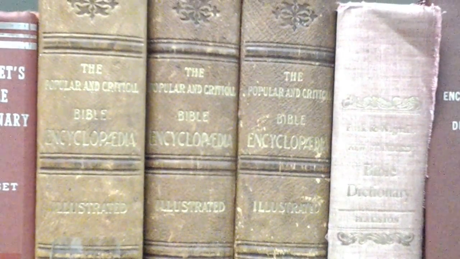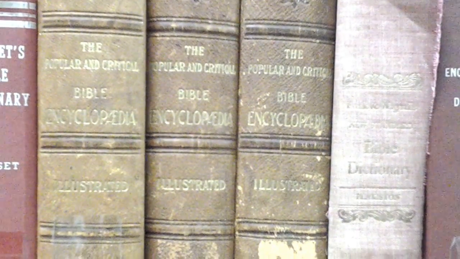Go up 2 shelves. See a really nice old set. Don't touch those. They're too old. Not worth anything.